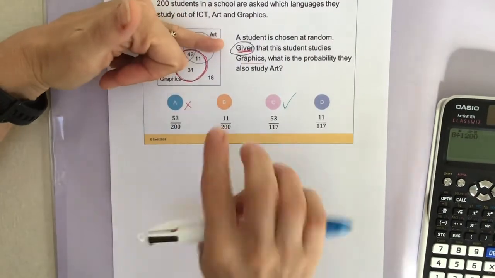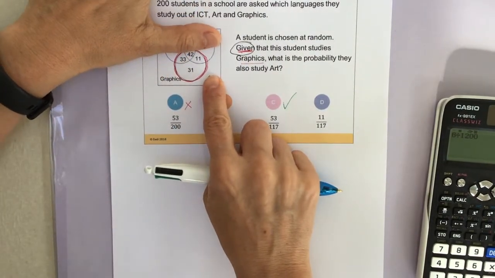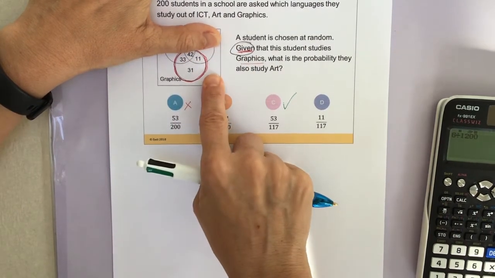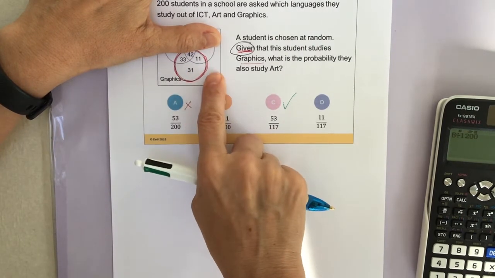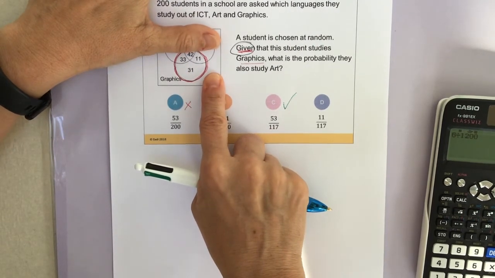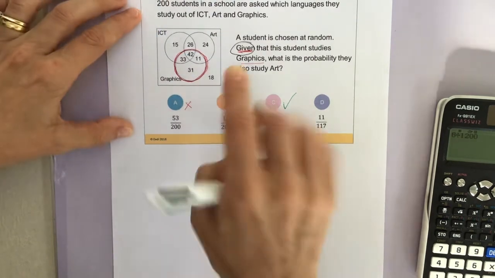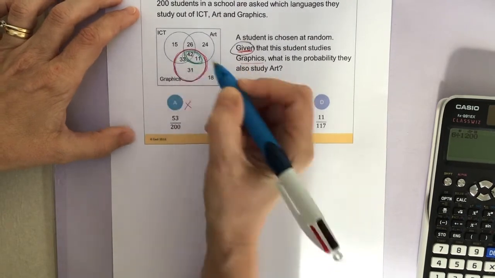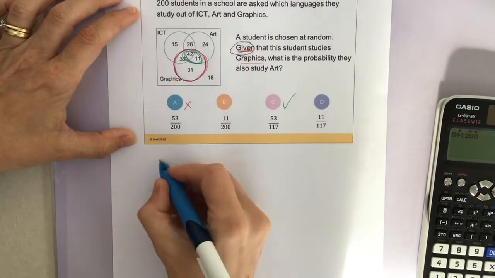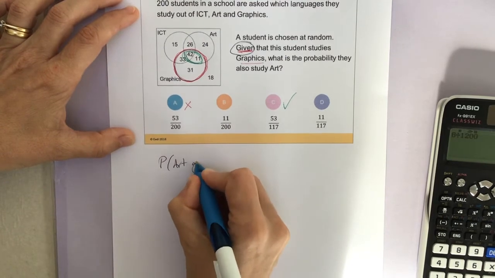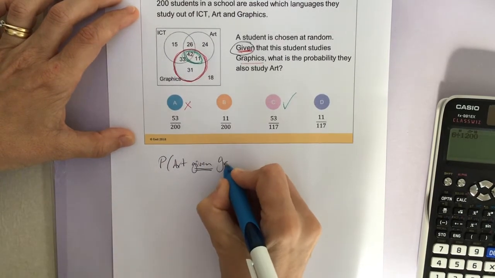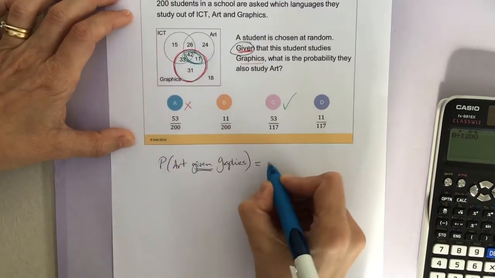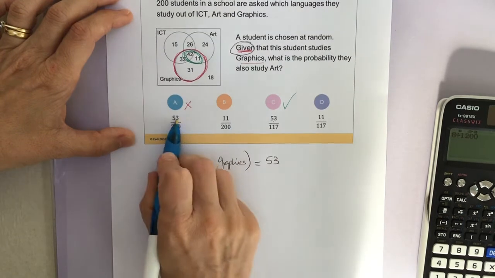So these things definitely don't happen. None of that's relevant now because we're told that we're only looking in the graphics pot of people. So we're given that this has definitely happened, so these things are out of it. They're impossible. What's the probability they also study art? So here's my art part. So the probability that I study art, given that this person studies graphics, is definitely 53. So that's where the 53 comes from in both of these.